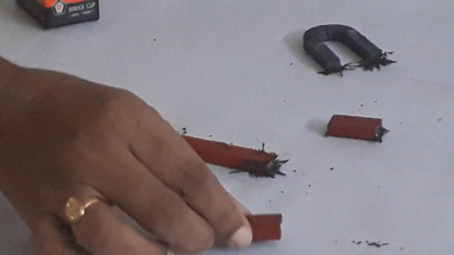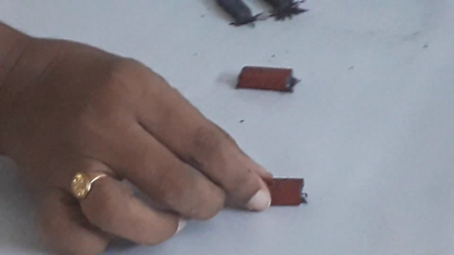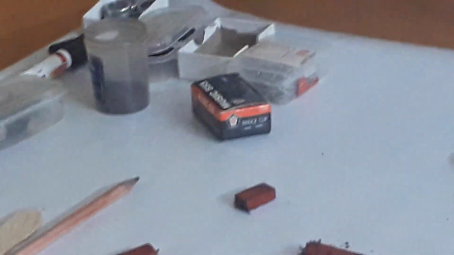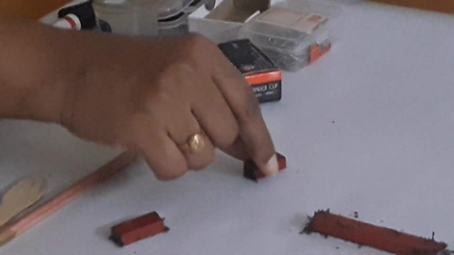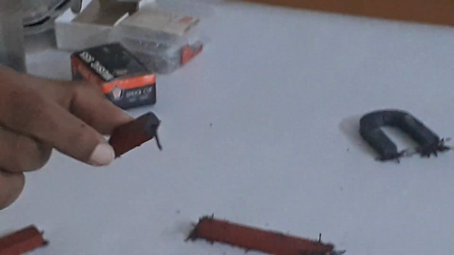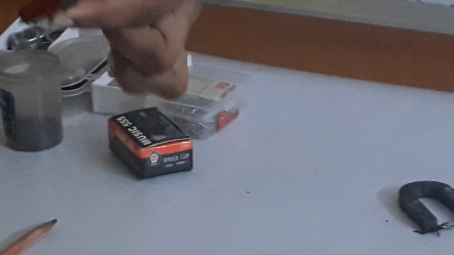Let us see this piece also. Yes. See the magic. Yes. Wow. So that means when a magnet is broken into pieces, again it has two poles, one at each end. It can take it from both the ends. Can you see that? Here also iron pieces are sticking, here also. That means again it is having two poles.